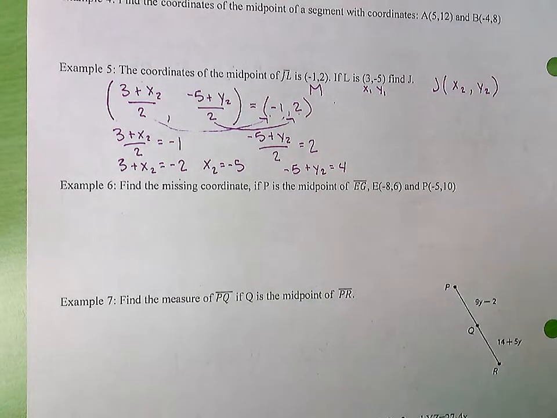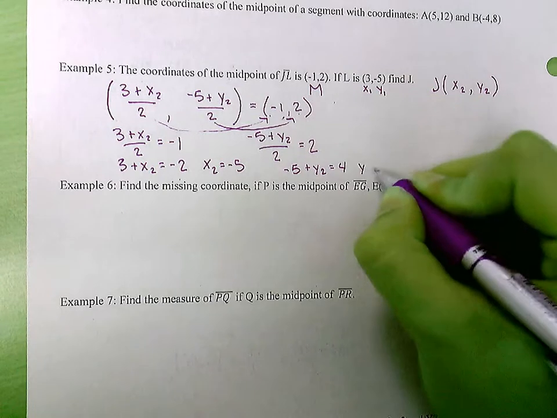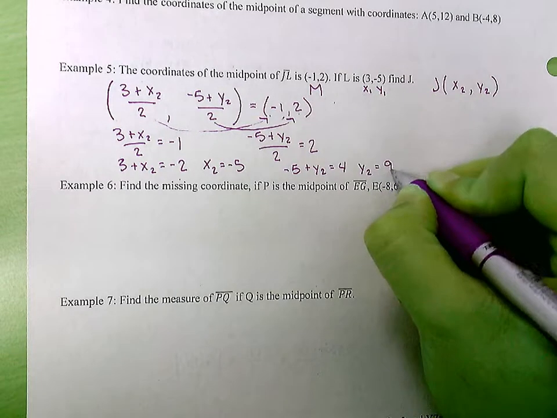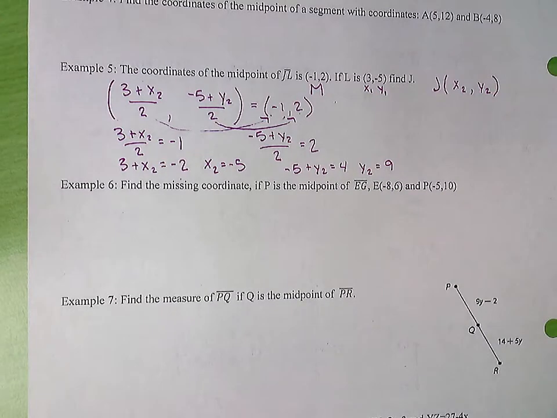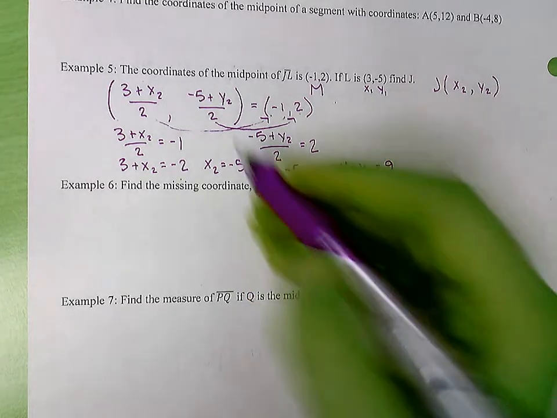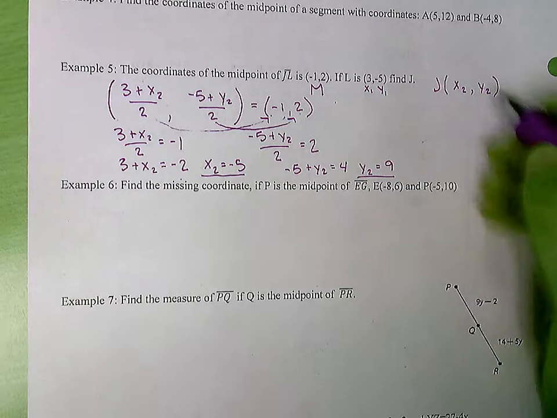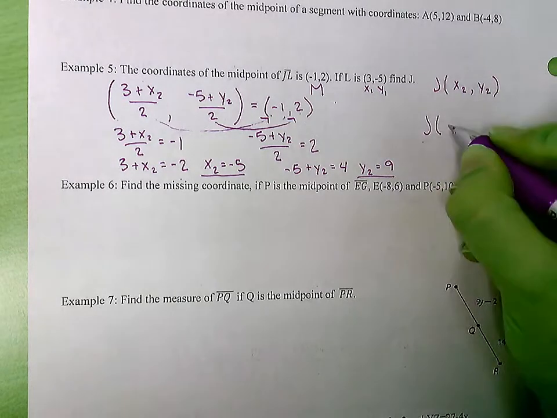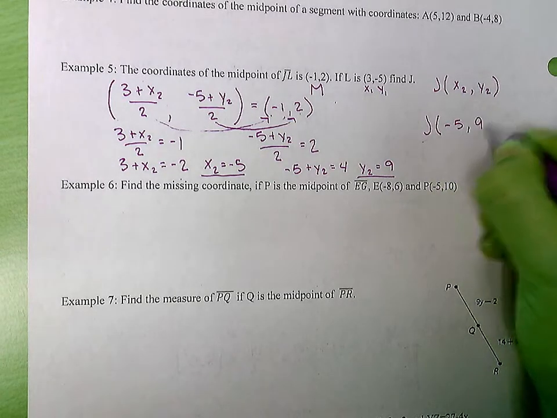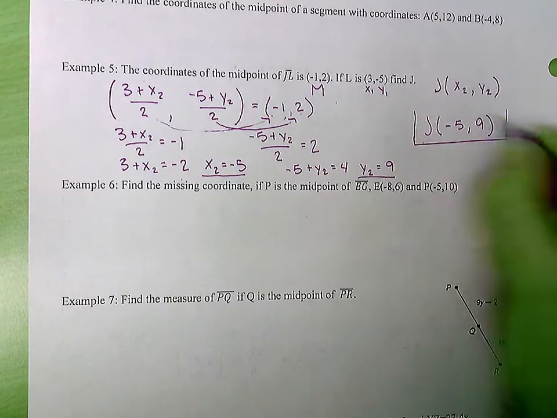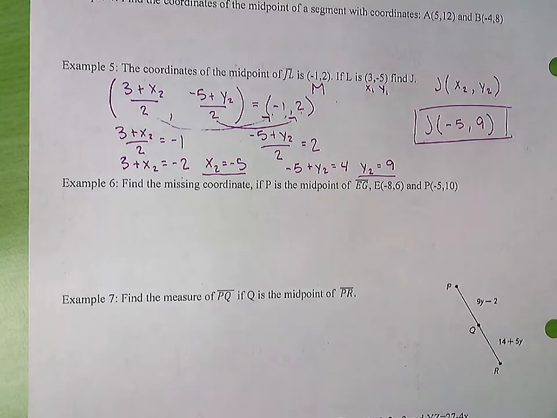Add 5 to both sides. Y sub 2 will equal 9. So I can plug these points right here in for J. So J would have to equal -5, 9. Questions?